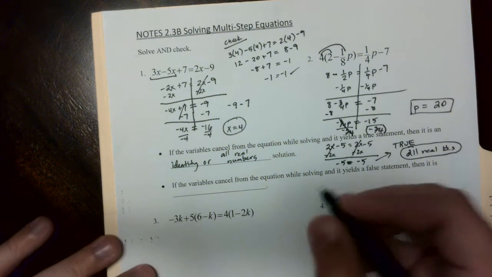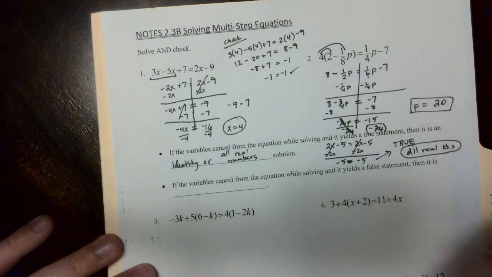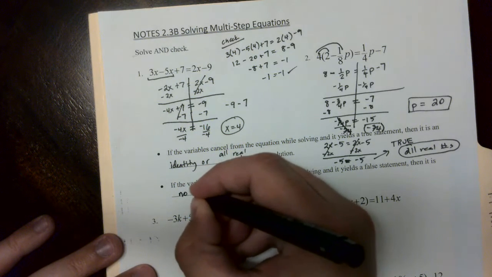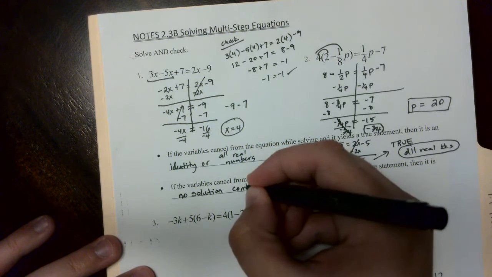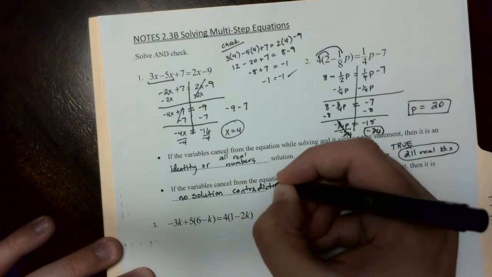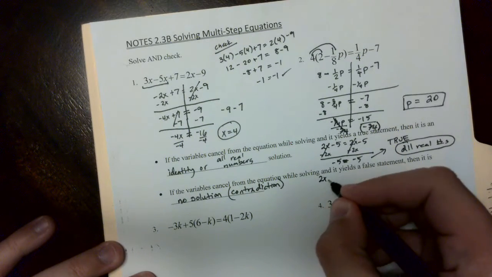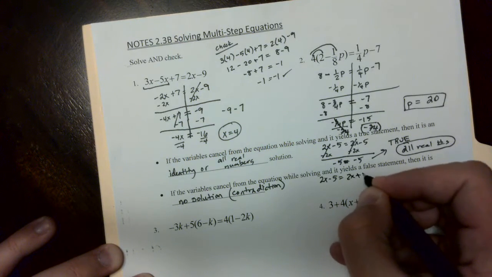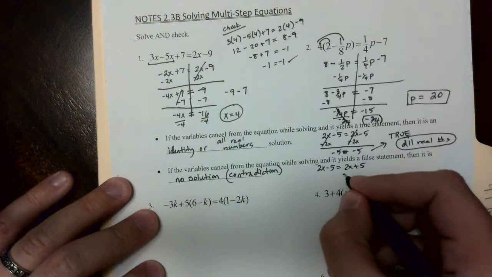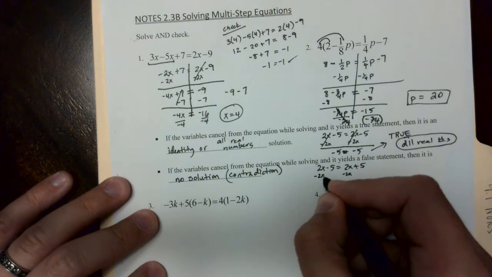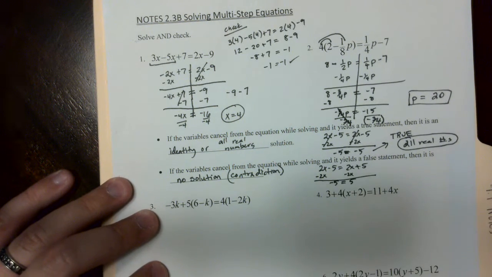Now the flip side, if the variables cancel from the equation while solving and it yields a false statement, then the solution is no solution. Or another way we could put this is that we get what is known as a contradiction instead. Okay? So, for an example in this case, 2x minus 5 equals 2x plus 5. Okay, we go through the same process. Get the x's all on one side, so we're going to subtract 2x over here, which means we also have to subtract 2x over here, and we get negative 5 equals positive 5.